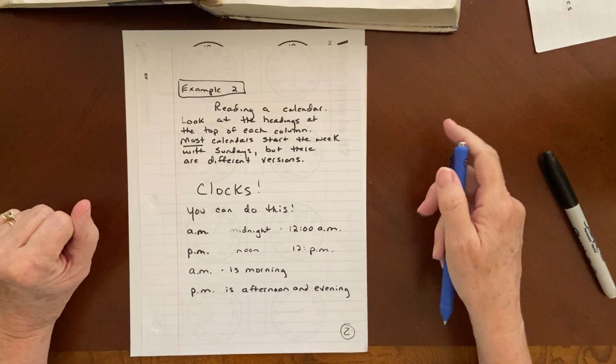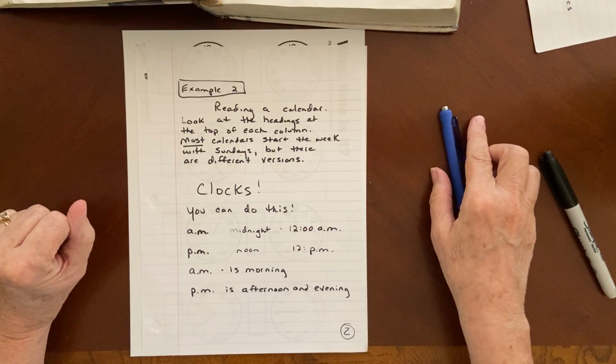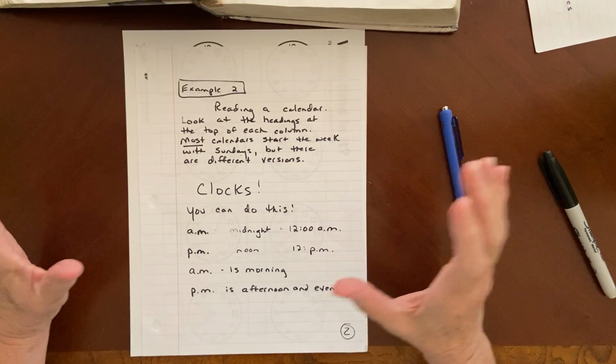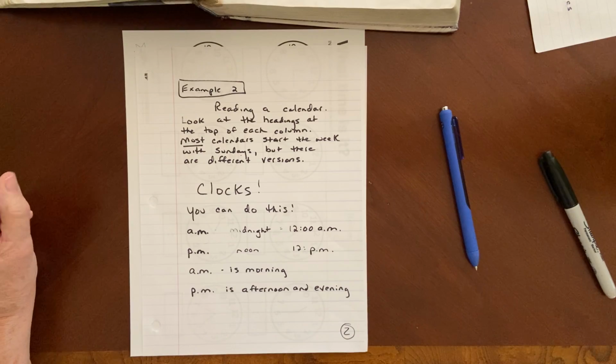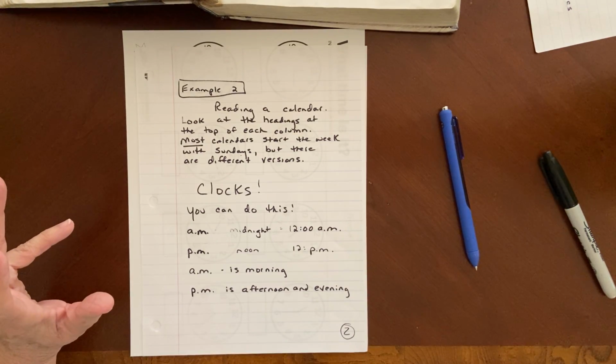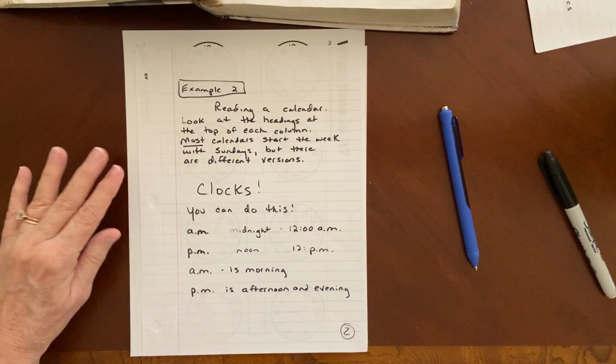Okay, clocks. A lot of you can't read an analog clock like a regular school clock. You can read a digital clock just fine. I think reading the hands on a clock is kind of a lost art. We're going to practice a little bit.